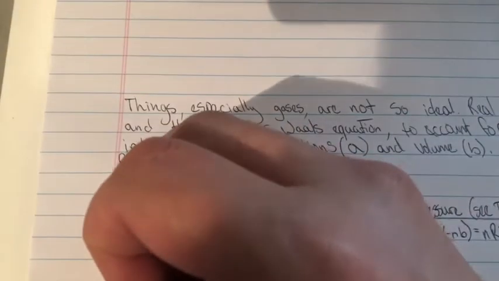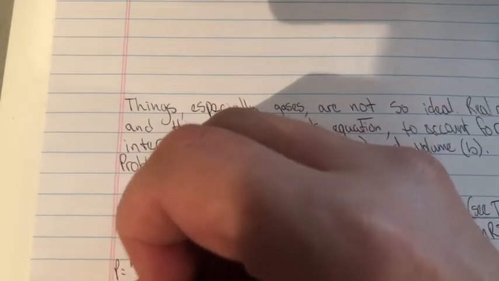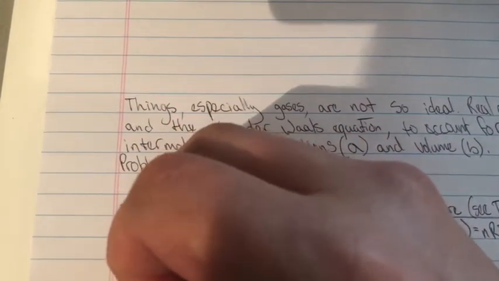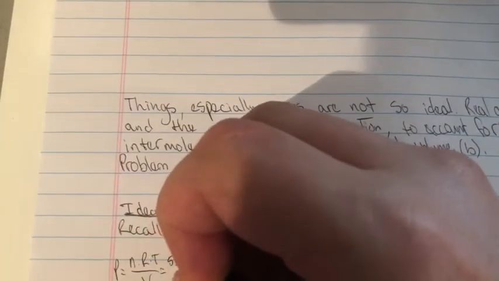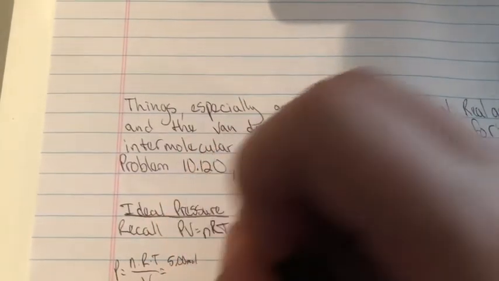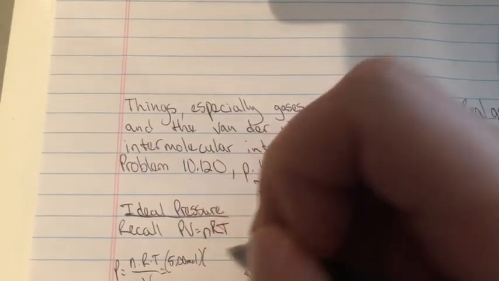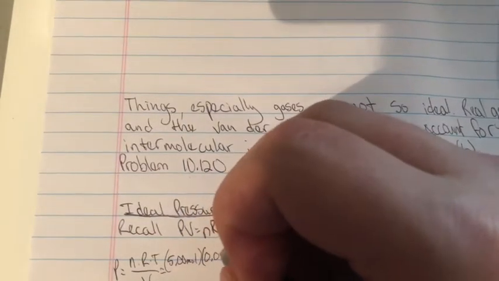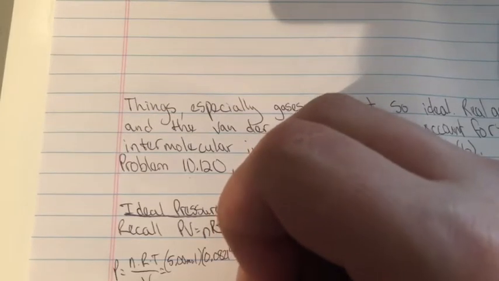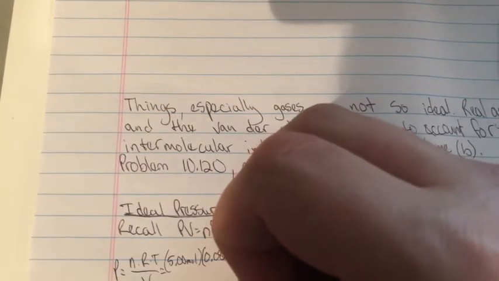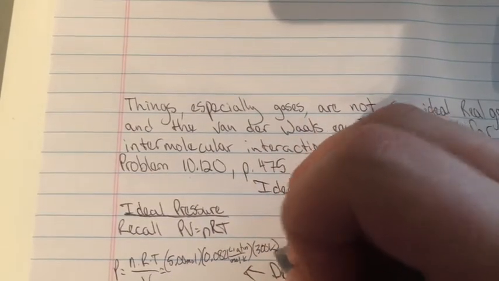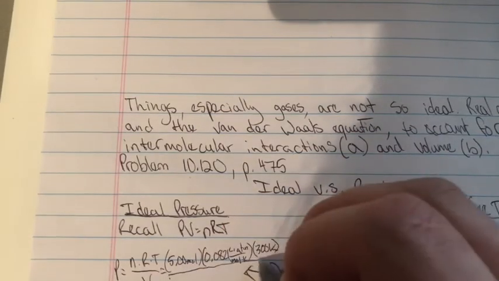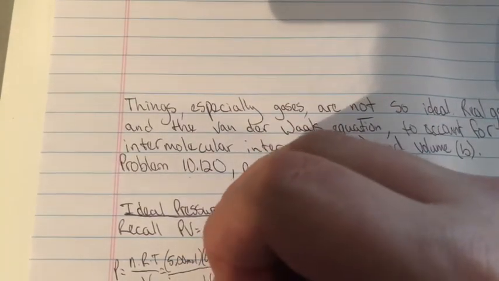So for the pressure, it's going to be equal to n times R times T over V. Plugging everything in, you're going to have 5 moles times 0.0821 liters atmospheres per mole Kelvin, times 300 K, all over 1.00 liters.